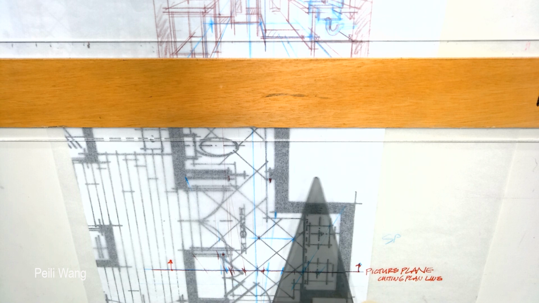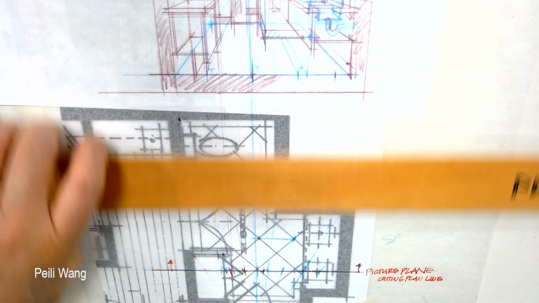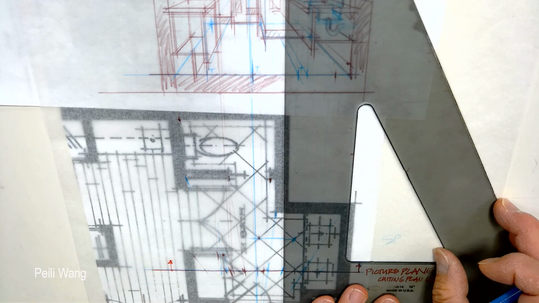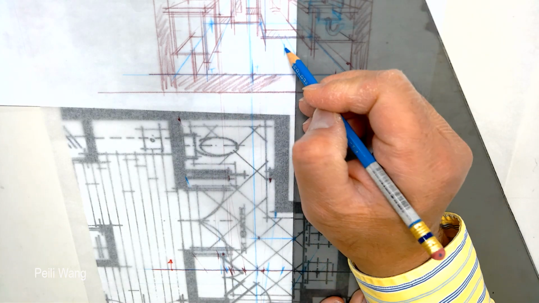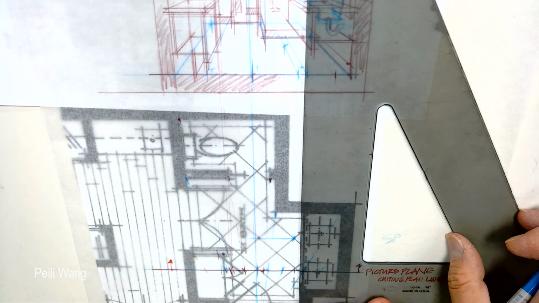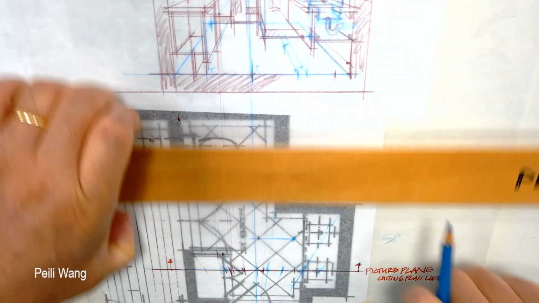Okay. Station point. Then I move up here. Perfect. I got it. I find a point here. It's almost here. Okay. So now I make a horizontal line.